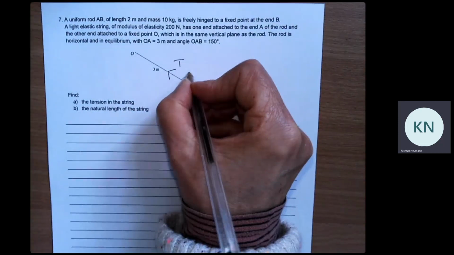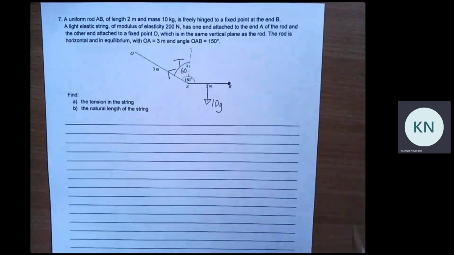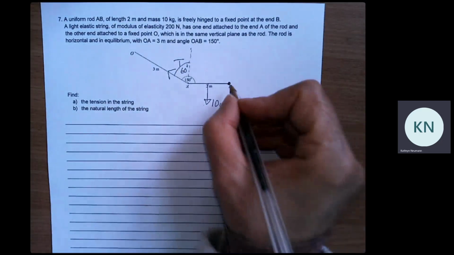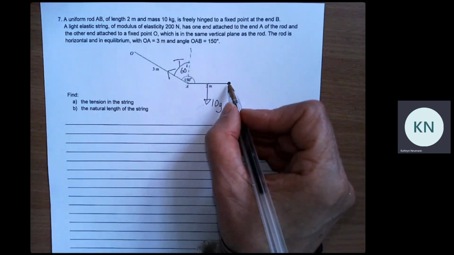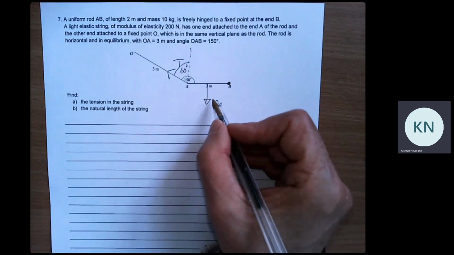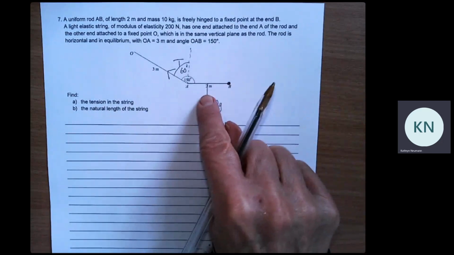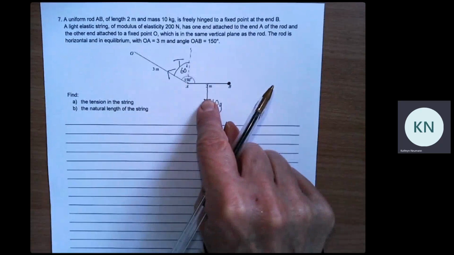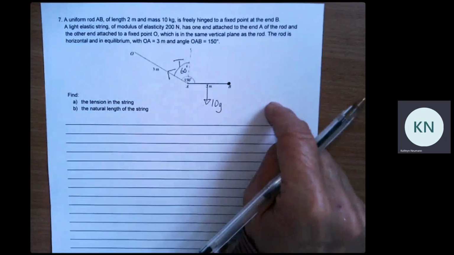It's probably useful to know that that angle there is 60 degrees, because we're going to do some resolving later on. What's happening at the hinge? Well, there must be forces acting at the hinge, because if the system is in equilibrium, and there were no forces acting at the hinge, these 2 forces can't be in equilibrium, because this has a horizontal component and something must be matching that.